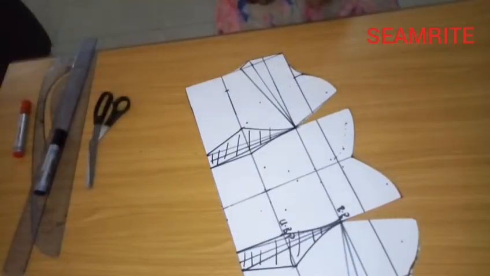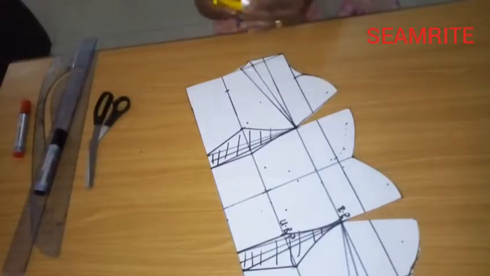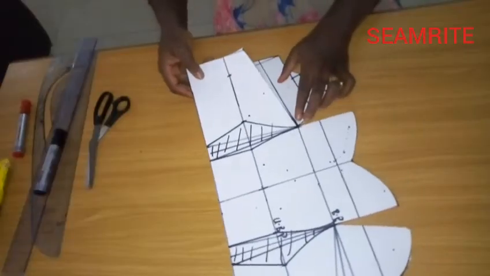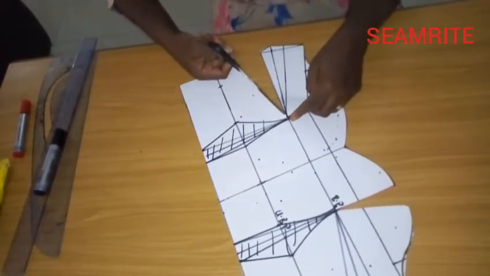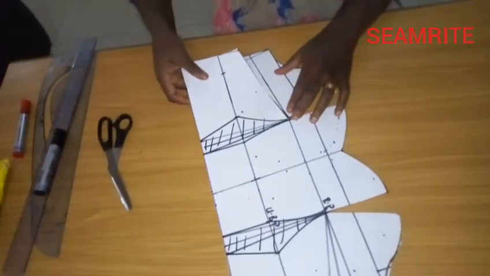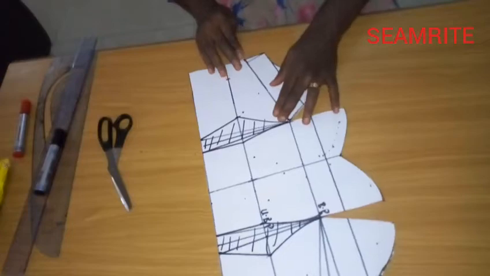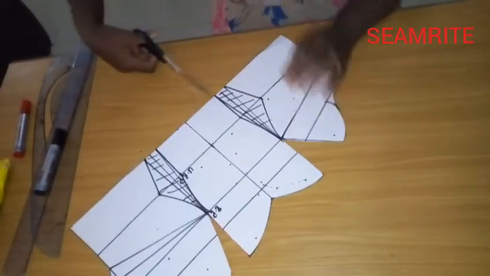I will apply my adhesive. So I pick up my bust dart. Make sure you cut very close but not out. I pick up my bust dart, I close. Can you see? Once I close, everything matches up together at this point.